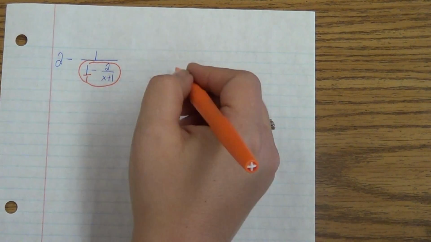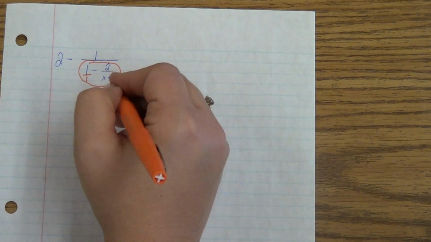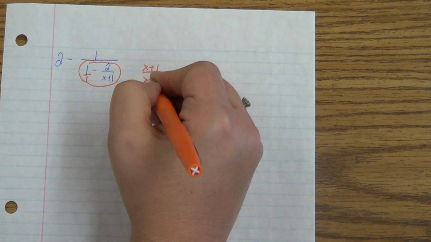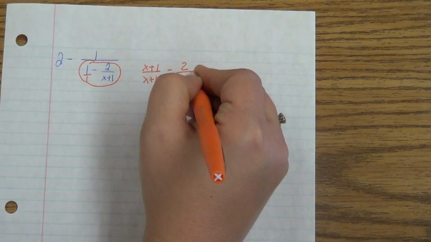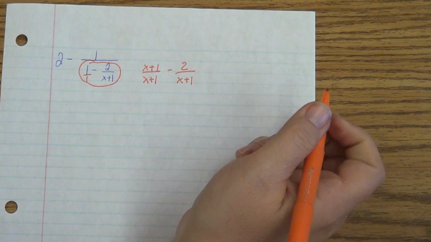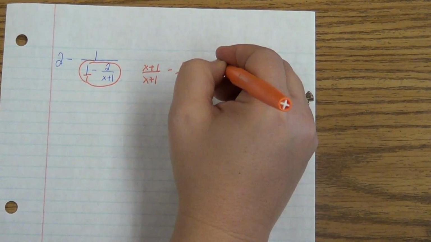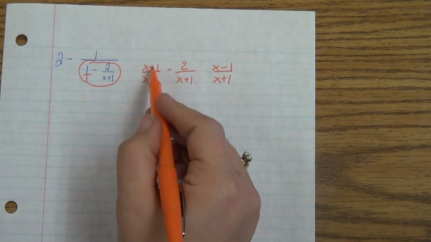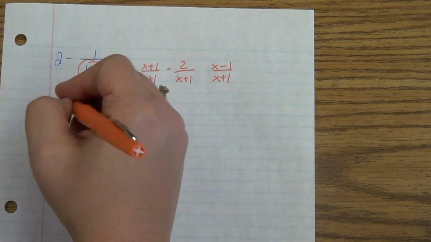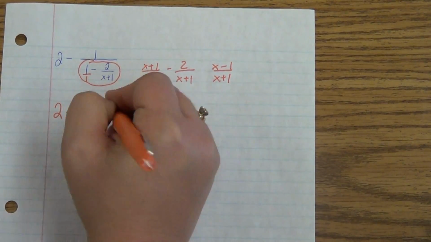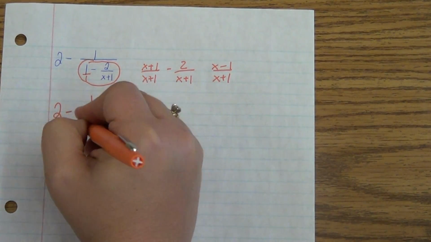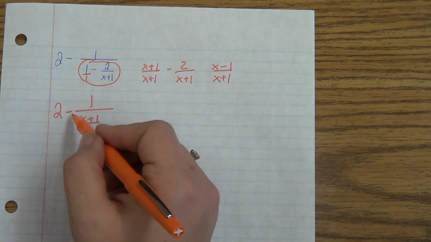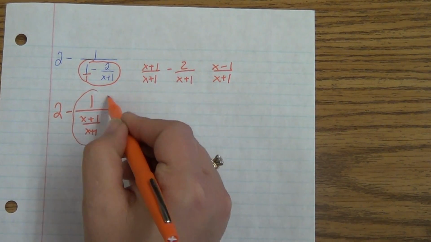So instead of going over here and rewriting this again, I'm just going to say, okay, my common denominator needs to be x plus 1. So I'm just going to make this x plus 1 over x plus 1 minus 2 over x plus 1. So when I combine my like terms on the top, x minus 1 over x plus 1, because 1 and negative 2 makes negative 1. Rewrite my problem, 2 minus 1 over x minus 1 over x plus 1, because that goes in the place of the circle. Not ready to subtract yet, because that would be an ugly common denominator.